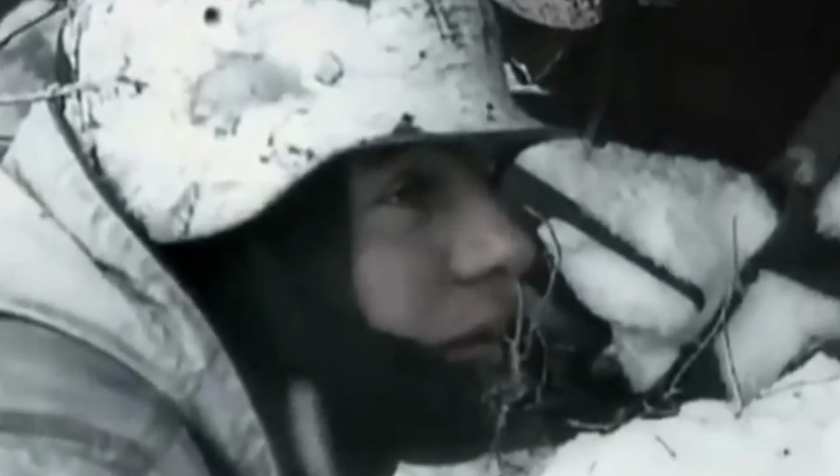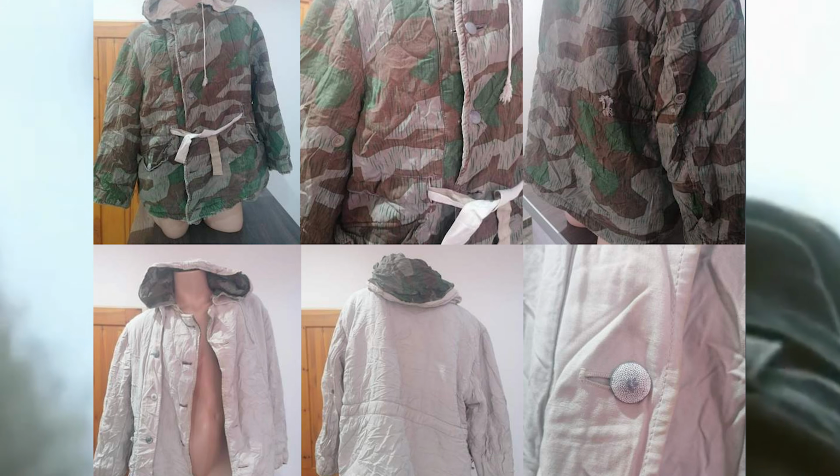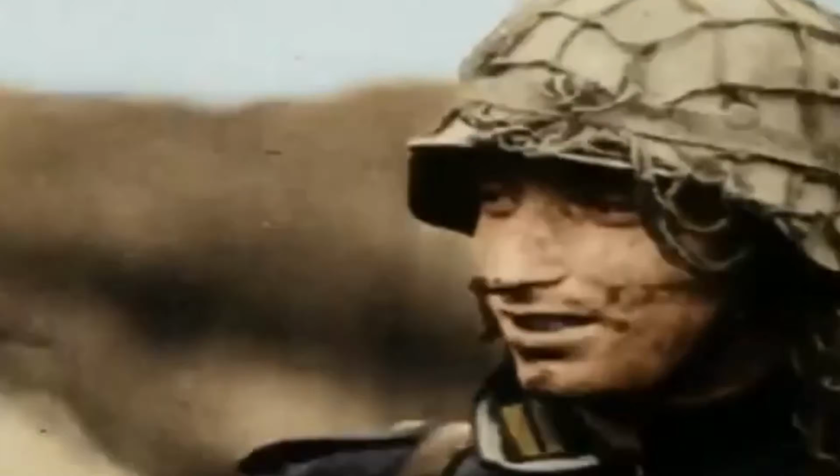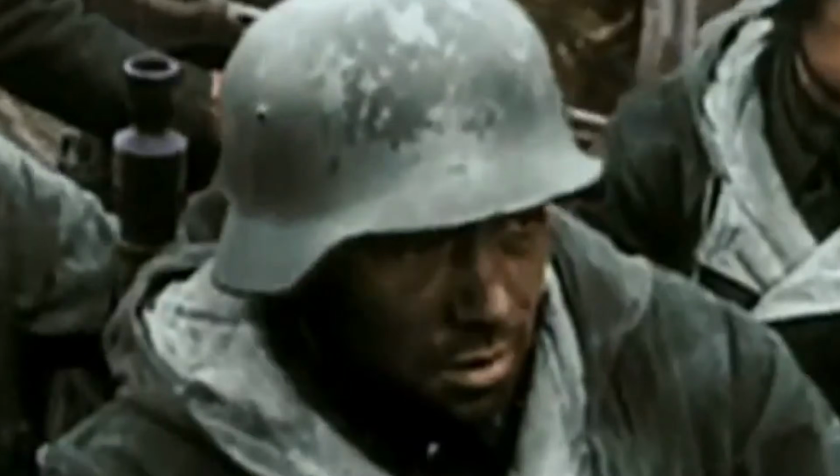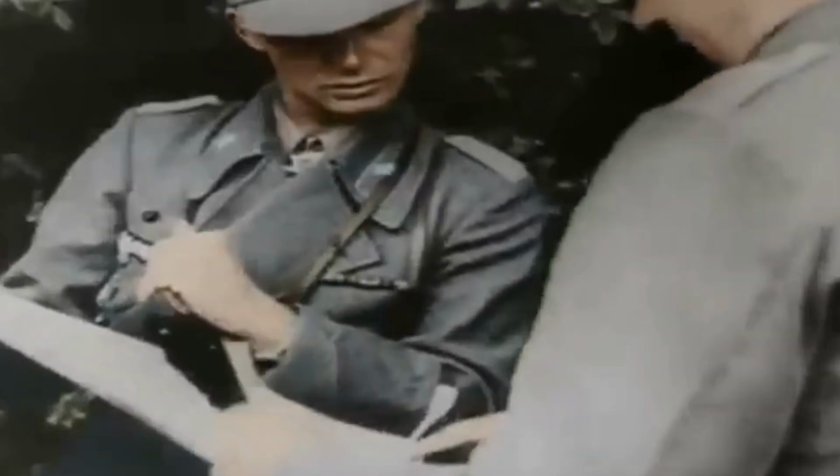This suit included a padded winter jacket, trousers, hood, and mittens. Just like the smock and the helmet covers, these articles were printed with Splittermuster on one side while leaving the other side white. However, only a small amount of these Winteranzug suits were made.